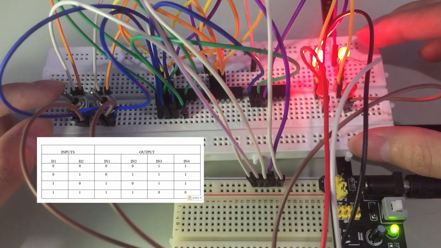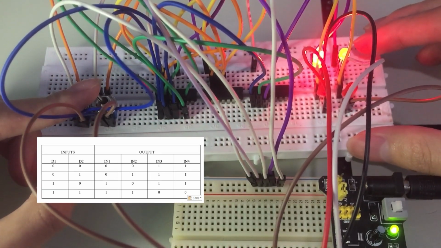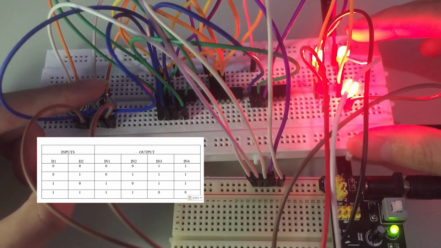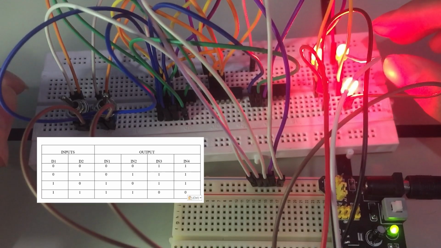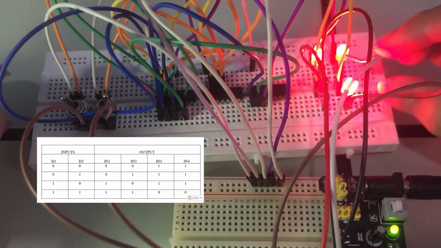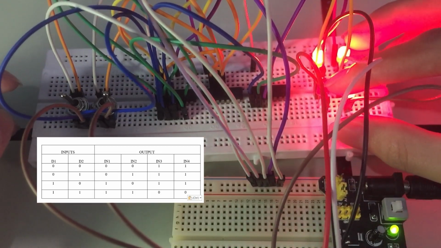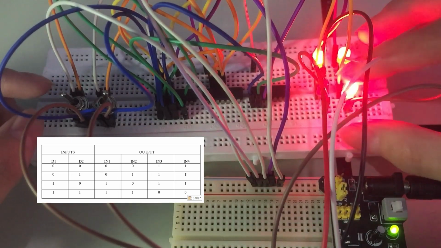So let's change our D2 to high input. As you can see guys, our outputs are on high logic except the in 1. So our in 1 is on low logic.